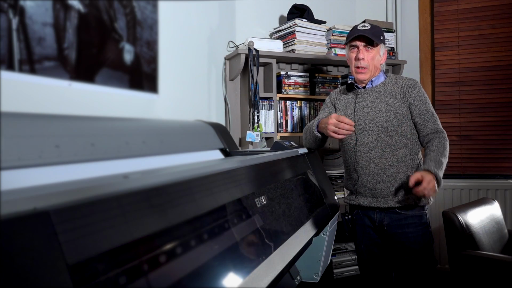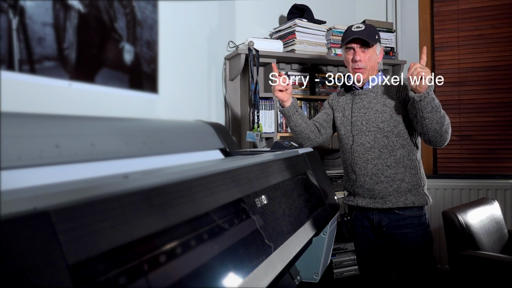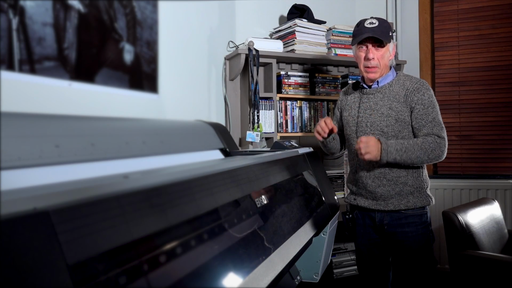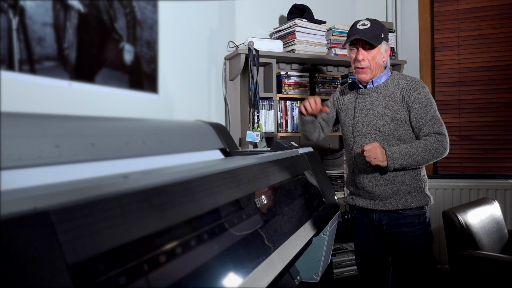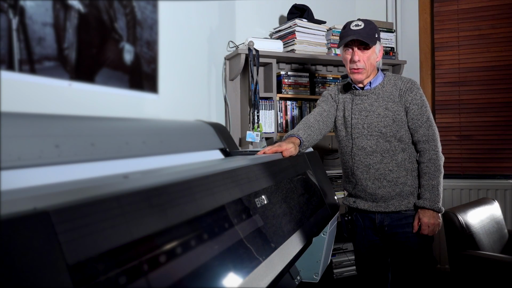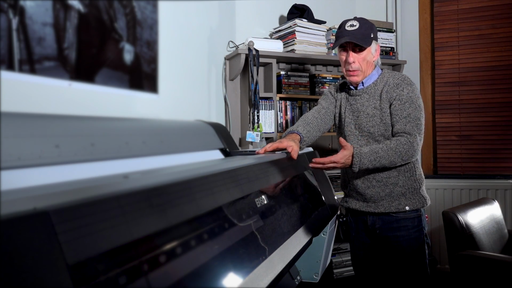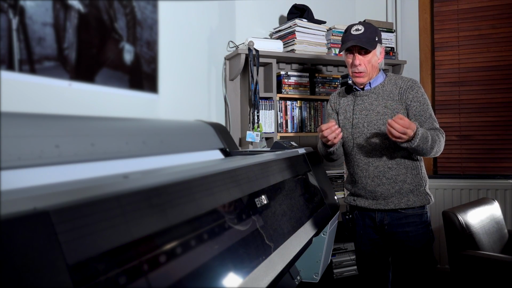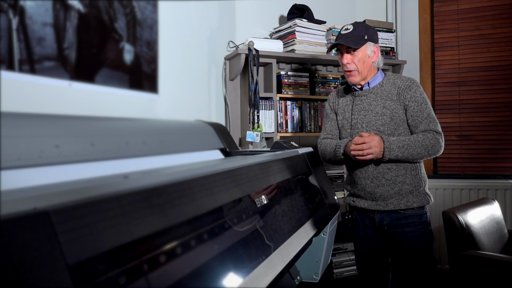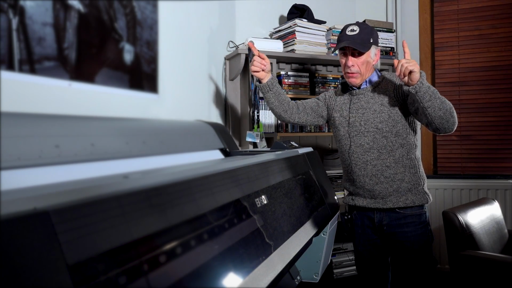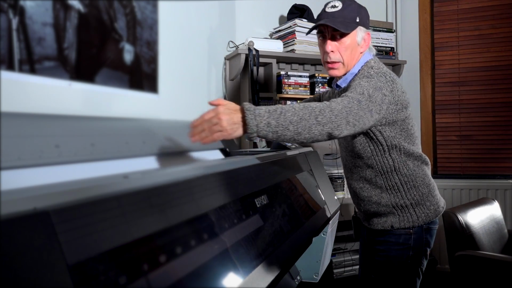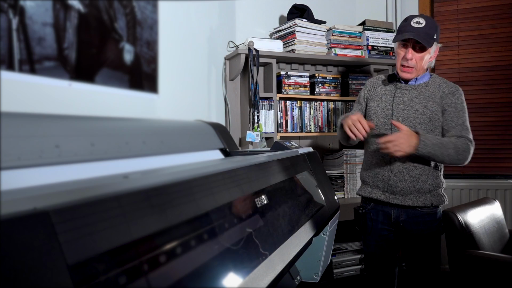So let's see how that now works in practice. I have my 3000 pixel wide picture, and I tell the printer, hey printer, print at 300 pixels per inch. I've decided to set my printer to 600 DPI to have a fairly good resolution. So now the printer will take that instruction from me, 300 pixels per inch. It will divide the total amount of pixels that I have in my print file by 300. That means my print will be 10 inches wide. And it starts to print.